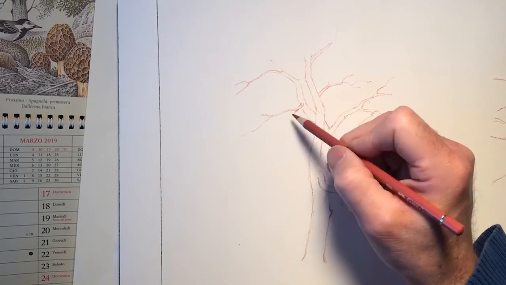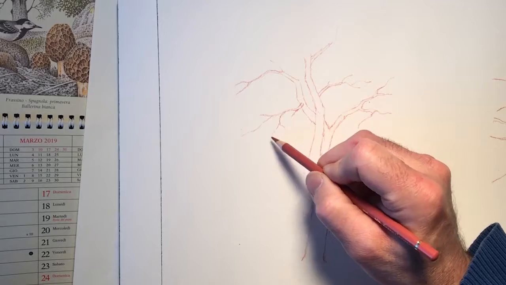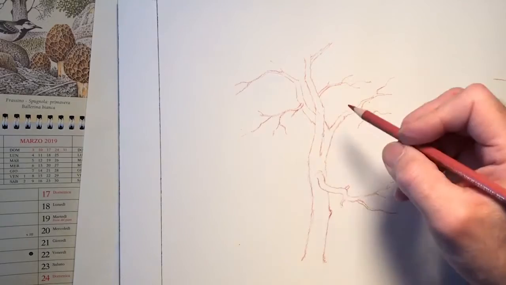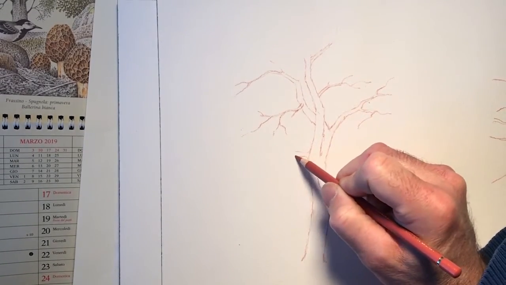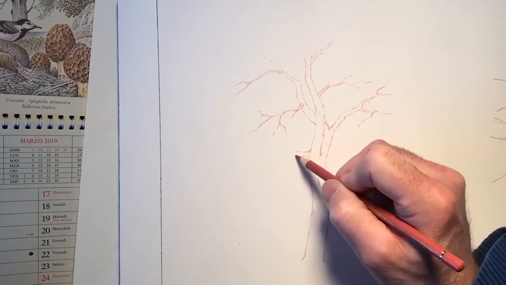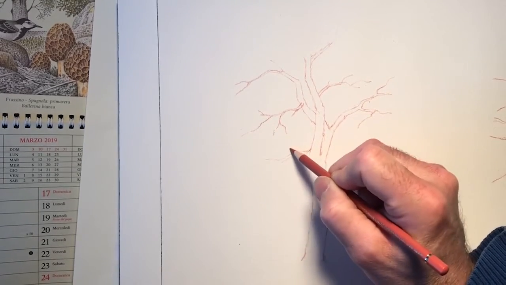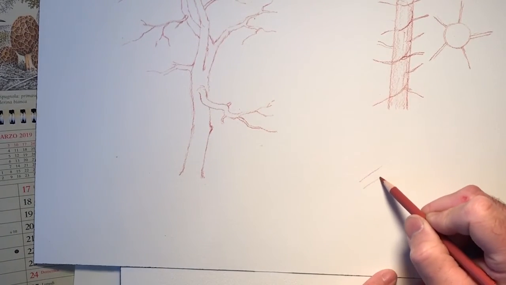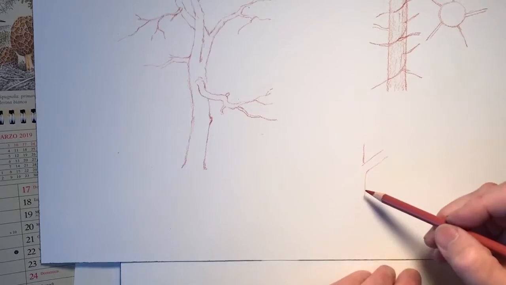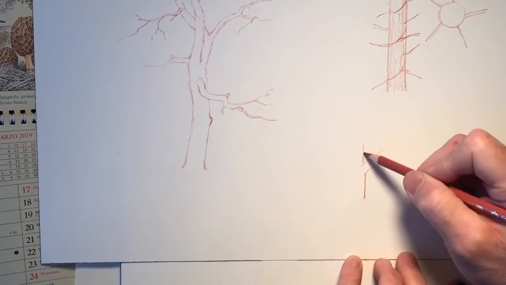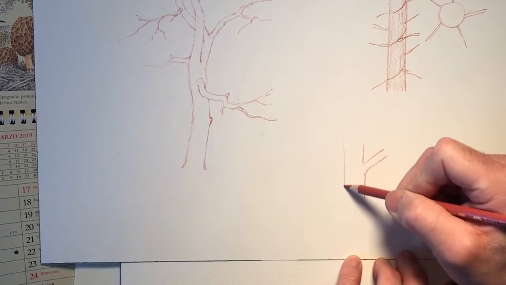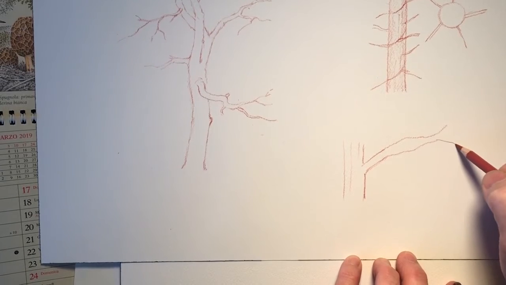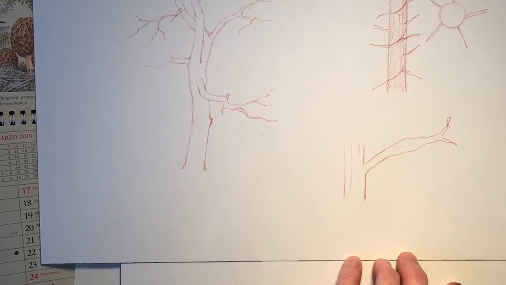So you break up those patterns, right? And clearly, it seems obvious, but sometimes it's not, because sometimes I see other students doing branches that are, for example, thin at a certain point. This is the trunk, right? Thin at a certain point, and then kind of widen up, and then thin again, and then they break up like that, right? So don't do that, right?